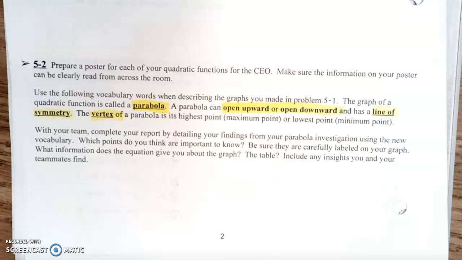Use the following vocabulary words when describing the graphs you made in problem 5.1. The graph of a quadratic function is called a parabola. If you have a highlighter, you can highlight these. A parabola can open upward or open downward and has a line of symmetry. And the vertex of a parabola is its highest point, what we call the maximum, or the lowest point, what we call the minimum.